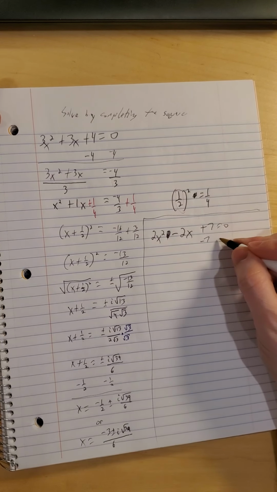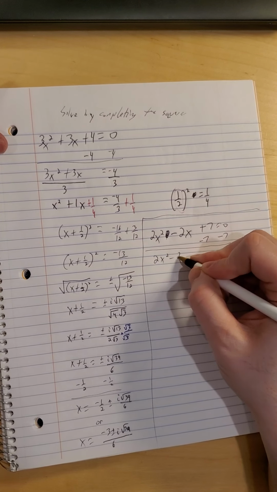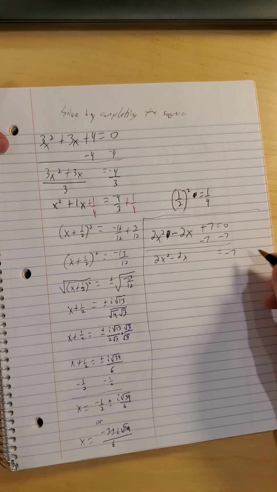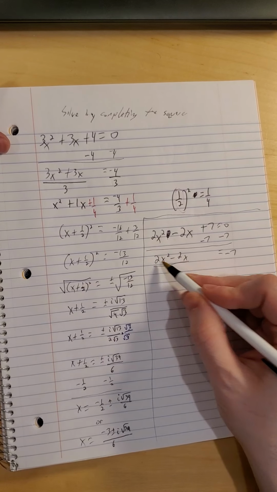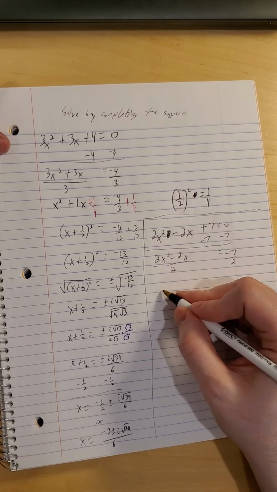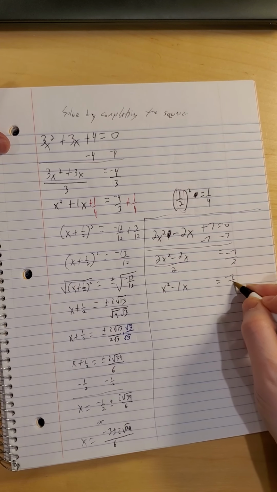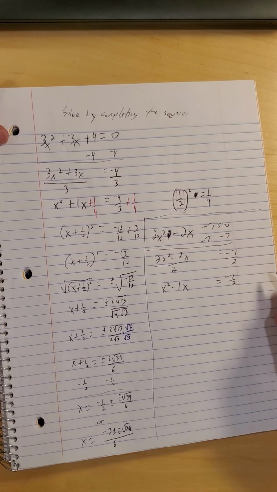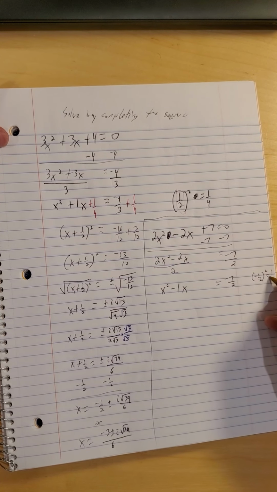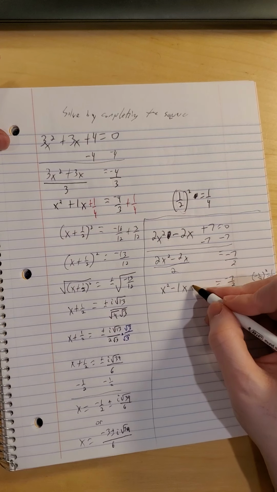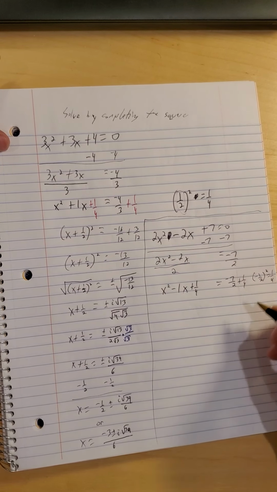Okay, so hopefully you started with subtracting your 7 on both sides. 2x squared minus 2x is worth negative 7. A was not worth 1 yet, so we divided both sides by whatever a was, giving us x squared minus 1x is worth negative 7/2. So then you did half of negative 1 and squared the result. Negative times a negative is still a positive. So you added 1/4 to both sides.